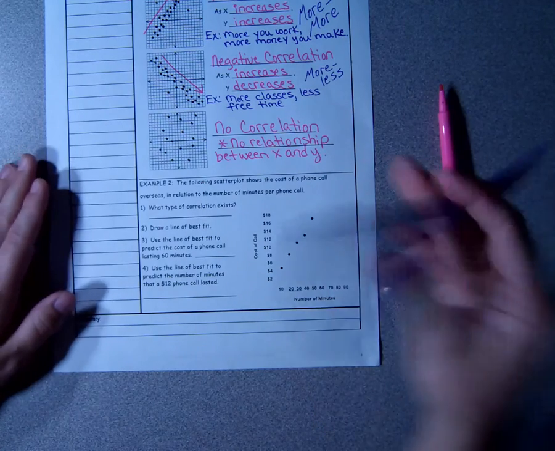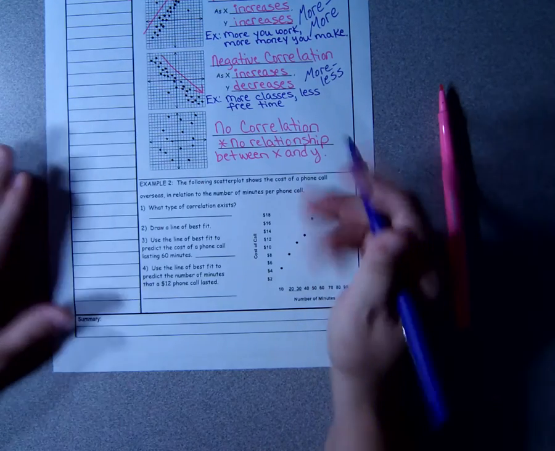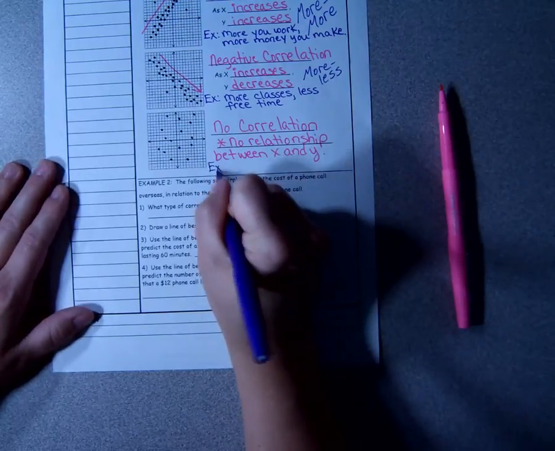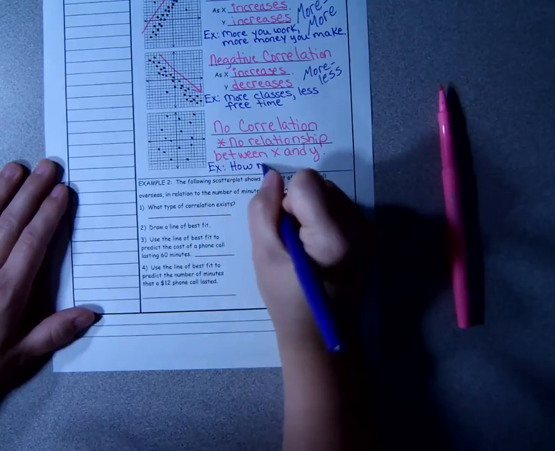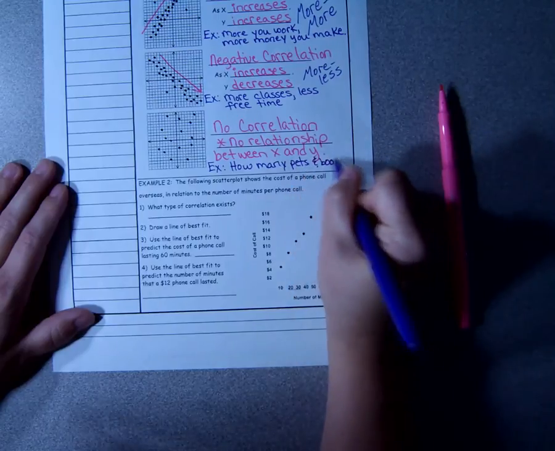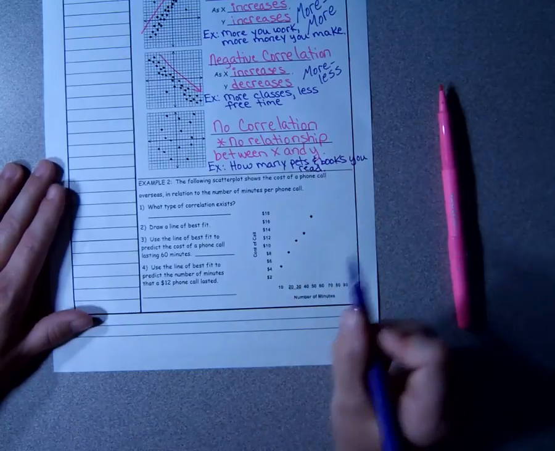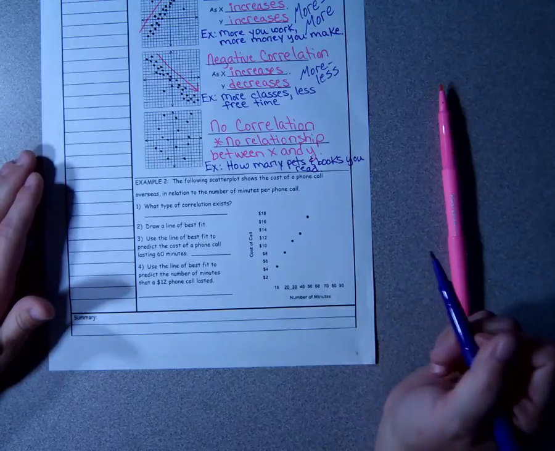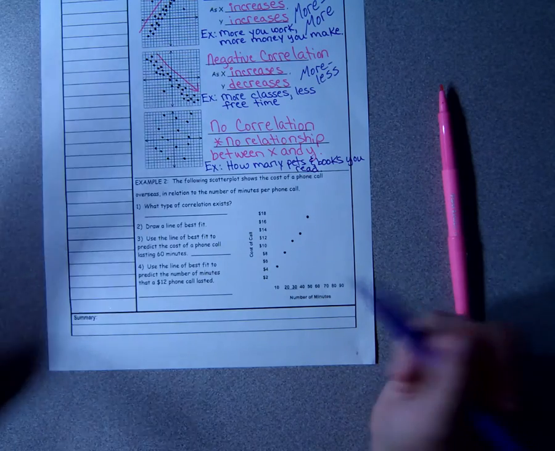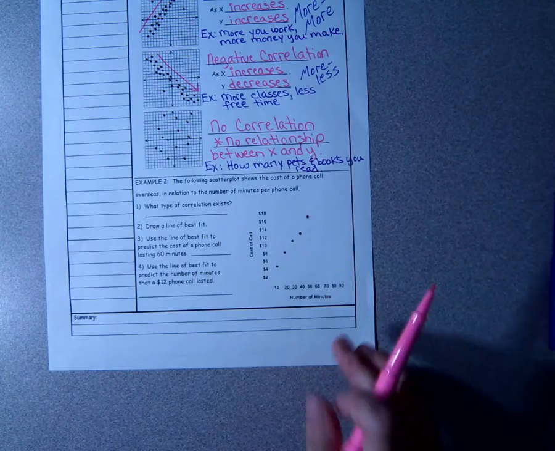An example of this might be how many pets you have and how many books you read. There is no correlation between how many pets you own and how many books you read. Those things have nothing to do with one another. Somebody might have 10 pets and never read a book. Someone else might have 10 pets and read 10 books a week. So no correlation there.